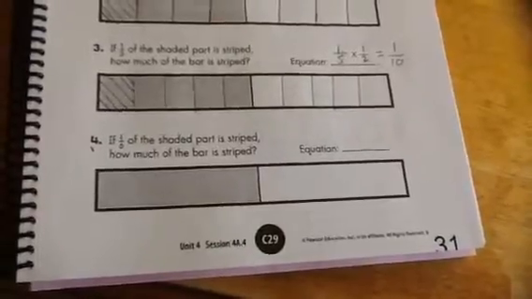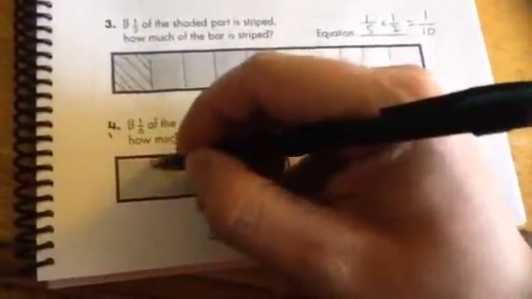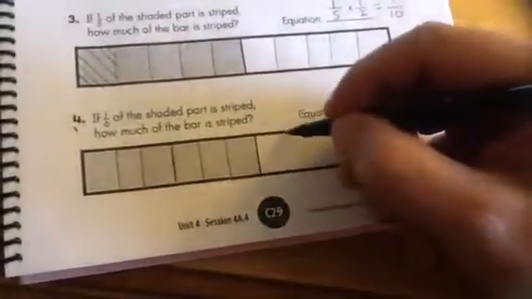Okay, one more. If 1/6 of the shaded part is striped, how much of the bar is striped? So 1/6 of the shaded part. Well, to get 1/6, I cut it in half, and then I need thirds and thirds. I do the same thing over here. Cut that in half, and then I need thirds and thirds. And 1/6 is shaded.